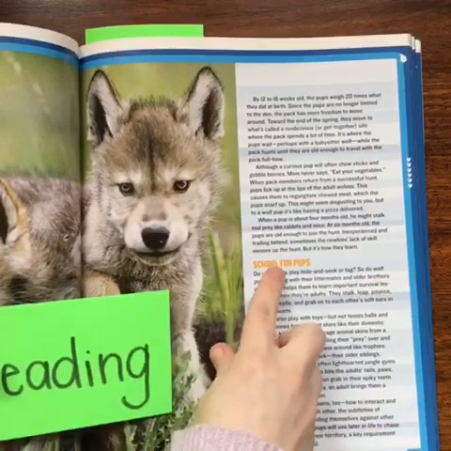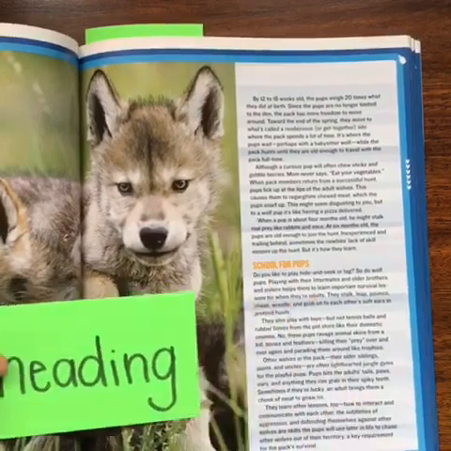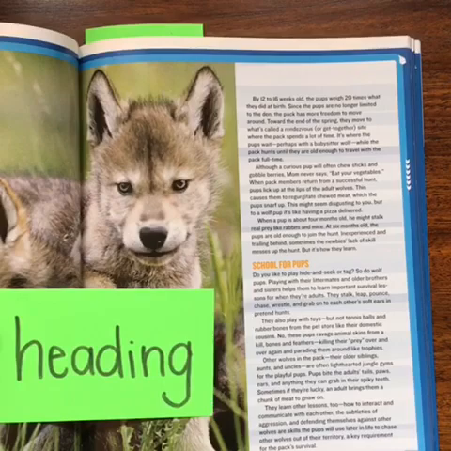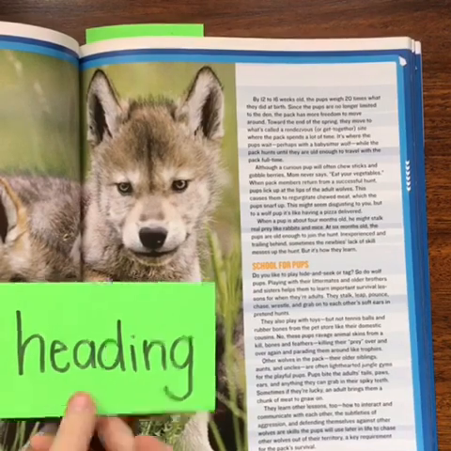So we see lots of headings, and those are very important because they help us to know what the section is going to be about. What am I about to read?